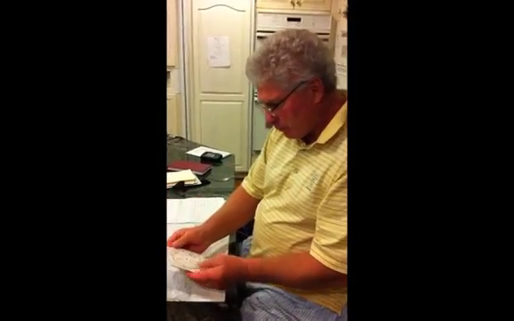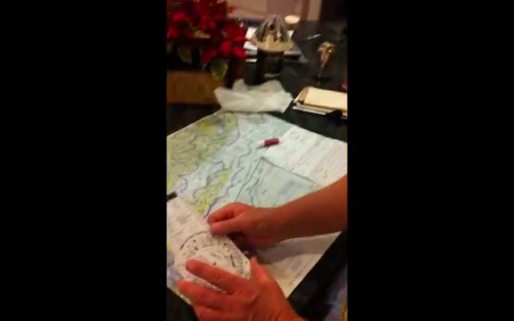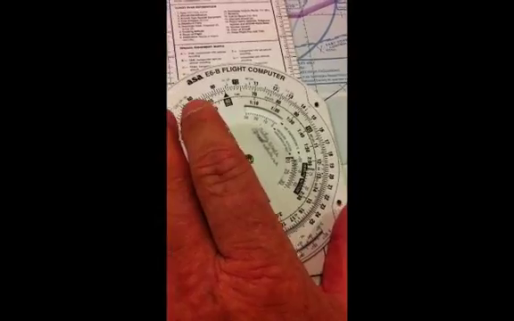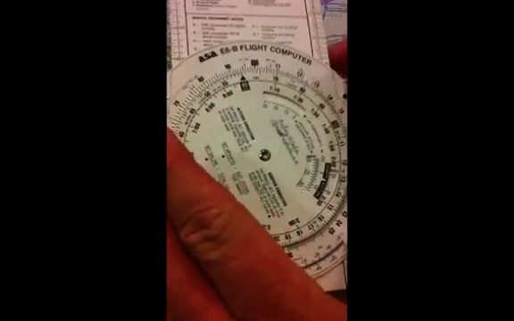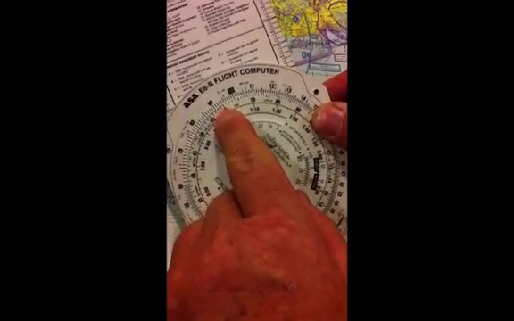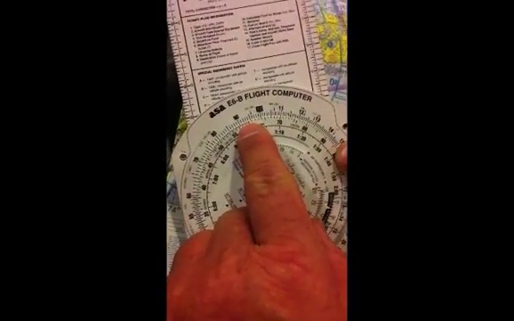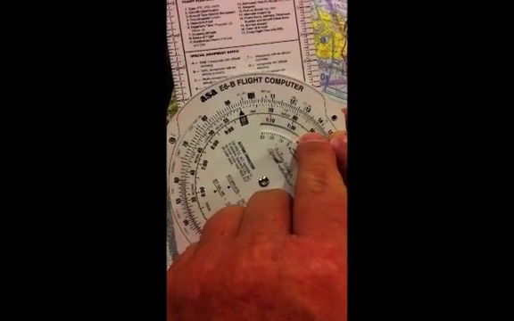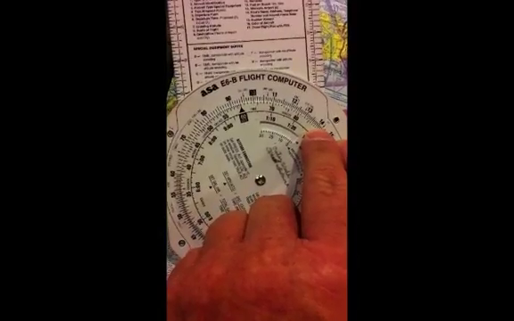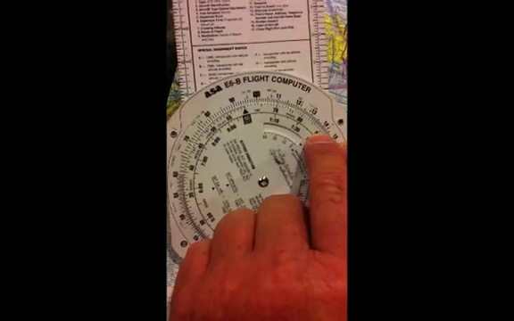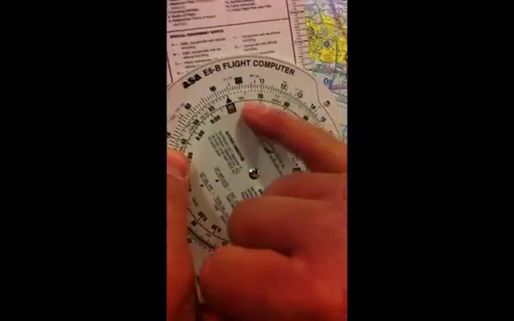If we look on this particular plot, we have a ground speed of 94 knots and 14 minutes. 94 miles an hour at a ground speed, at a distance of 14 miles is going to take us almost 9 minutes. 8 minutes and 50 seconds according to the chart here.